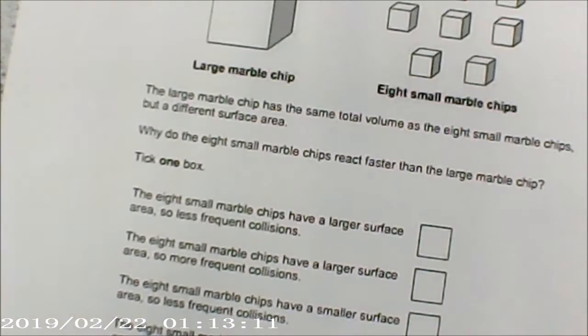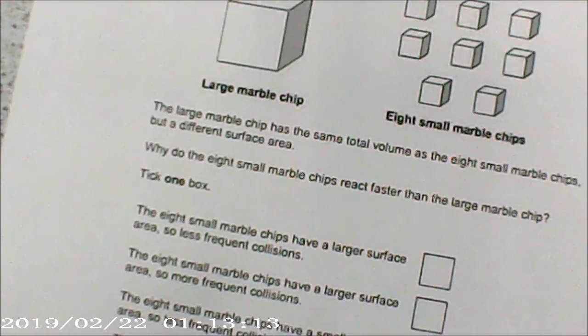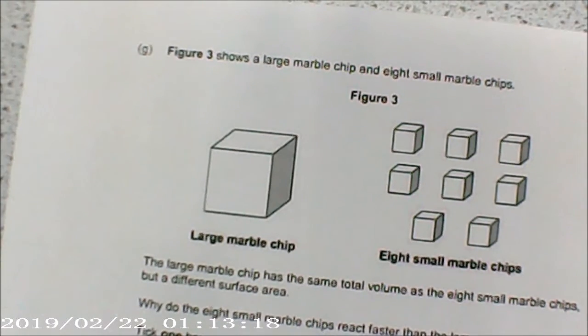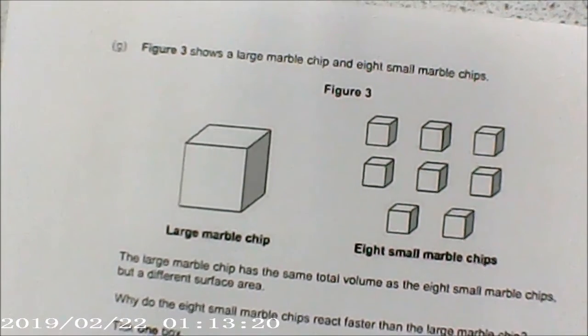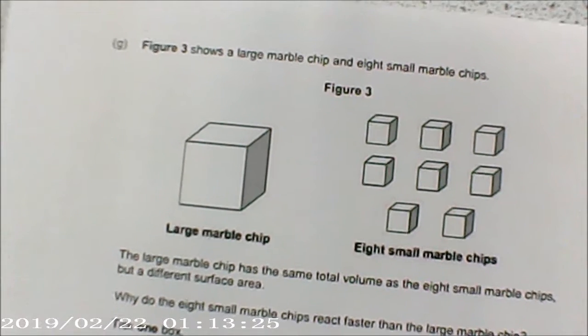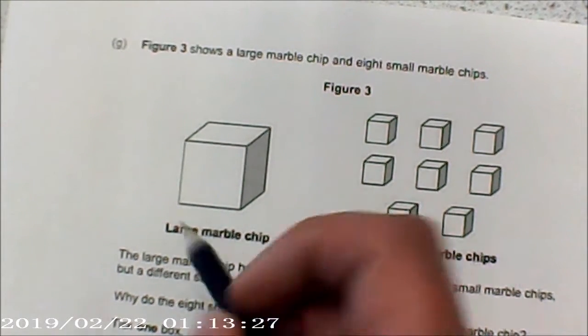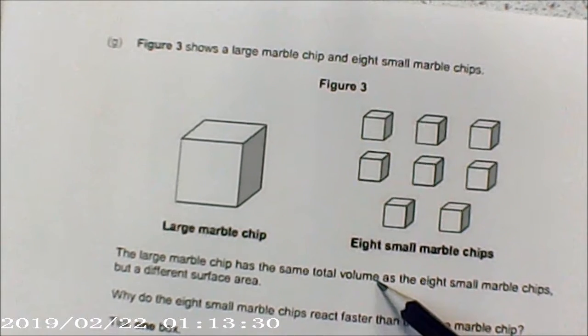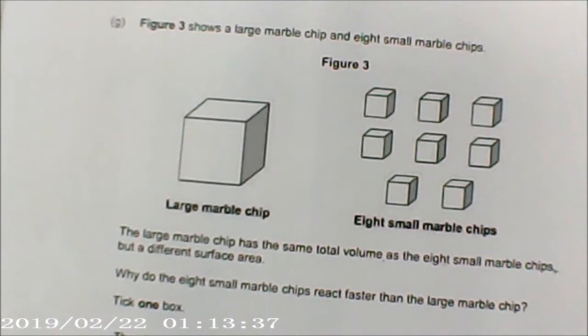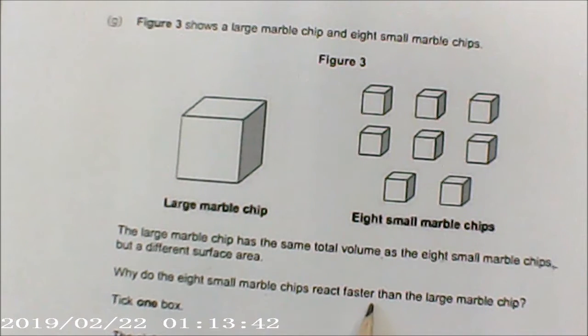Right, and the last bit is a long question, this one. So the last part is G, and it's showing a large marble chip and 8 small marble chips. So this is going to be to do with surface area. The large marble chip has the same total volume, so that's what's inside the mass, as the 8 small marble chips, but has a different surface area. Why do the 8 small marble chips react faster than the large marble chip?